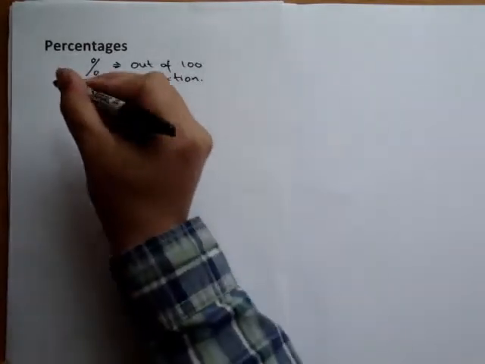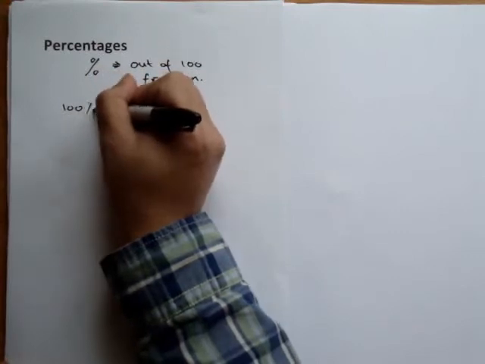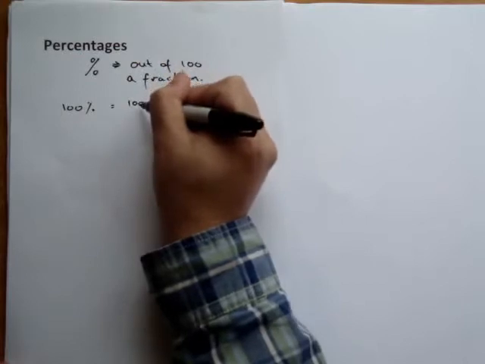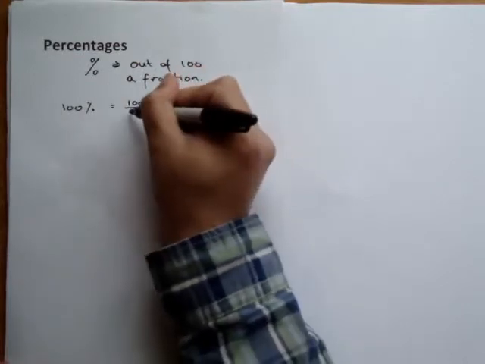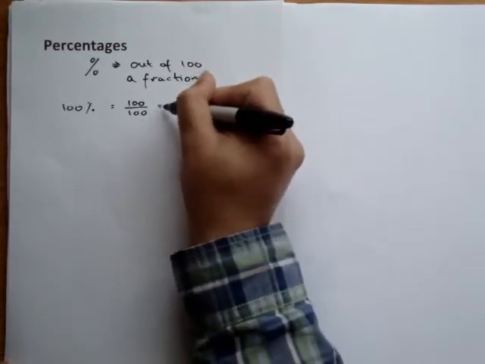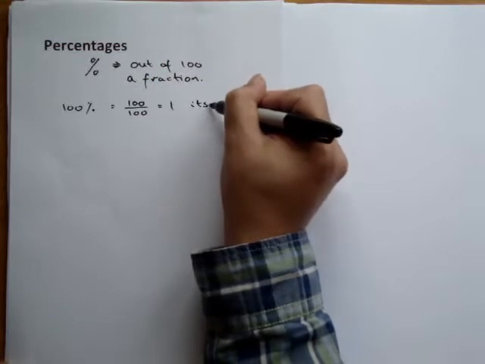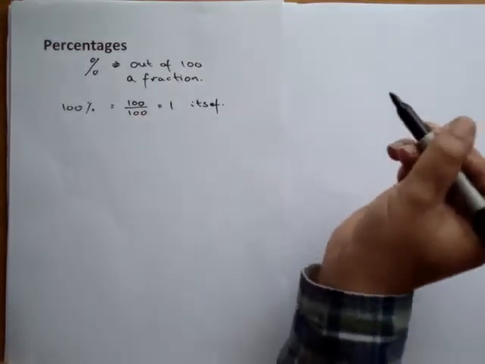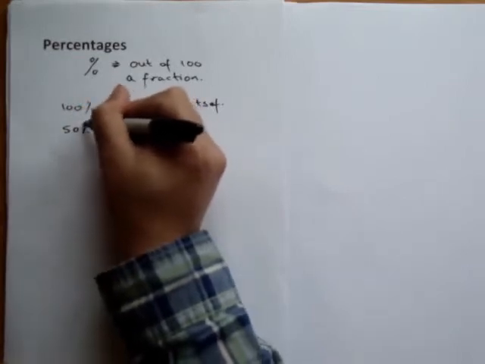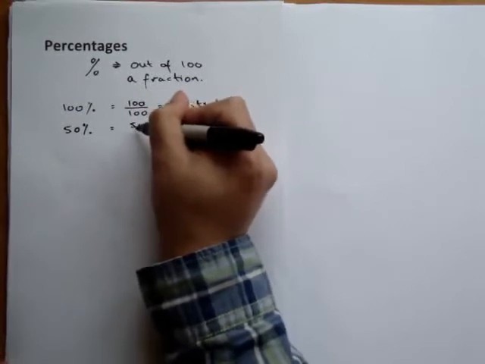If we write 100% as a fraction, we write this as 100, and then the denominator is always 100, so that's 100 out of 100, which is 1, which in effect is itself. 50%, this is 50 out of 100.